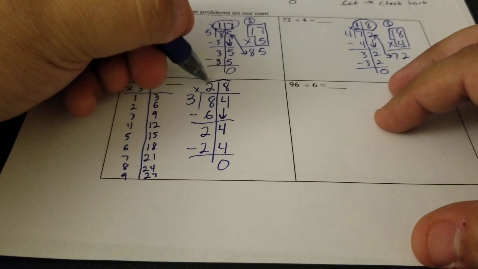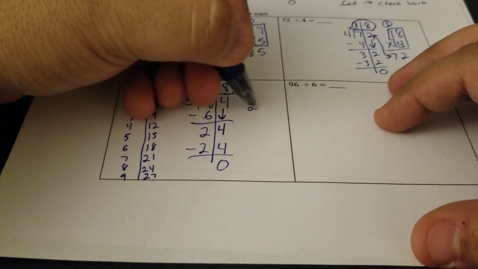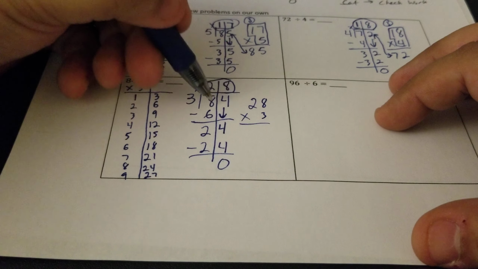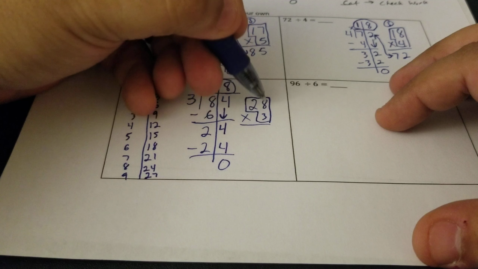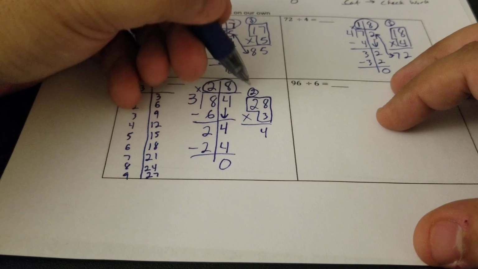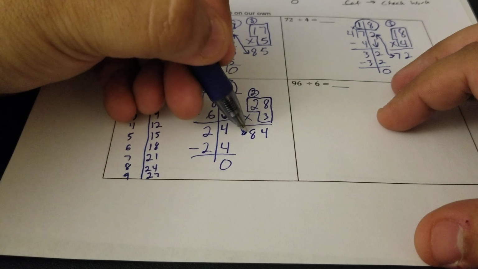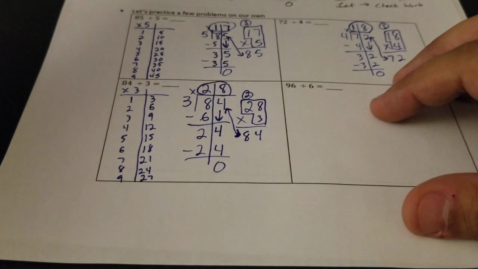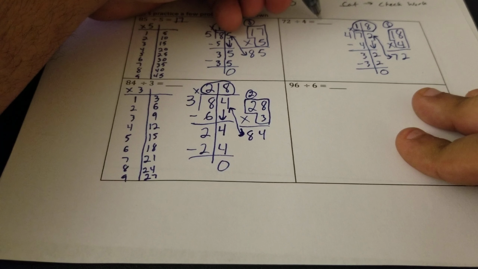So based on our work, 28 should be our quotient. But it doesn't hurt to check. We multiply again to see if we get the original dividend, 84. 8 times 3, 24. 2 times 3, 6, plus 2, 8. They match. So 28 is our quotient. I'm going to go ahead and write those numbers in their respective blanks.